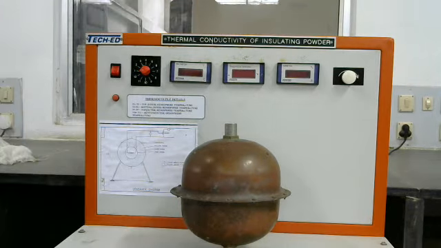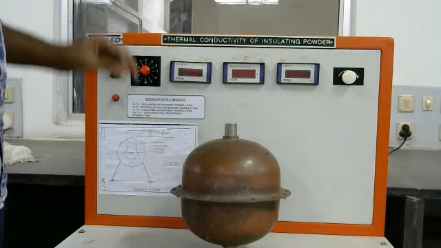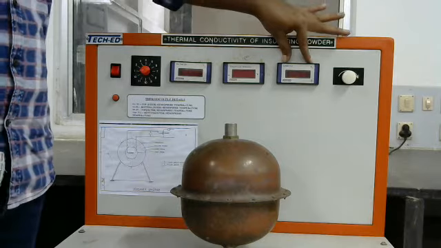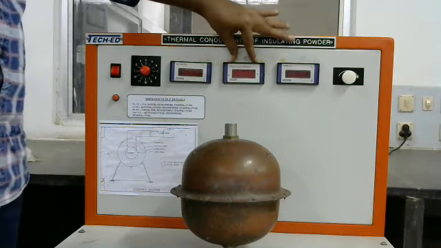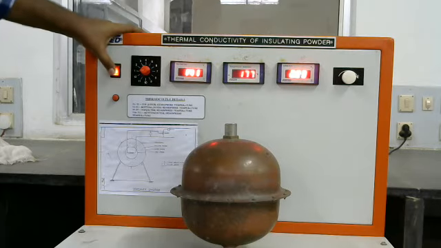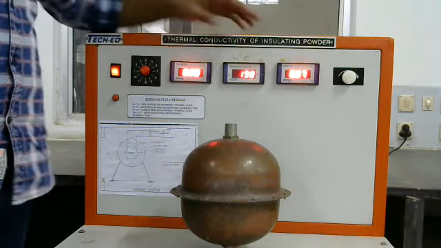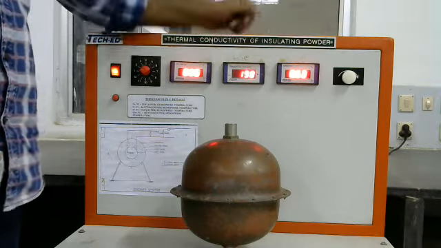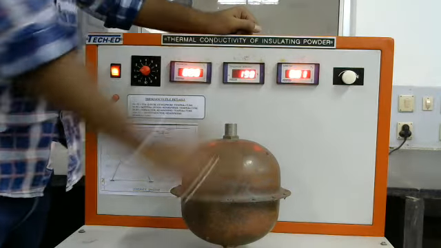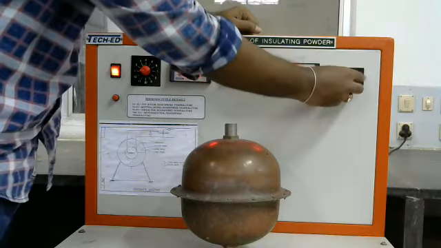Coming to the experimental setup, here you can see this is the voltmeter reading, this is the ammeter reading, and this is the temperature indicator. Now we are going to turn on this switch and supply heat to the inner sphere. We adjust the voltmeter and ammeter readings to heat the inner sphere.